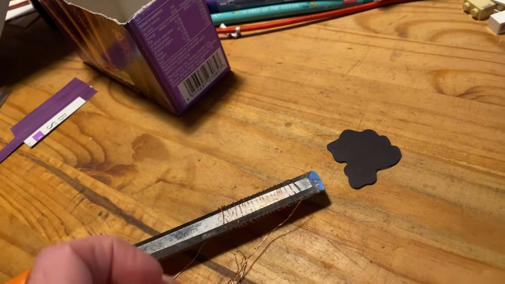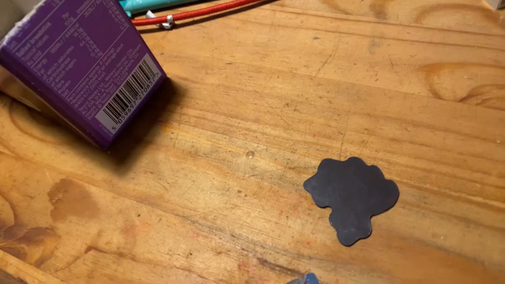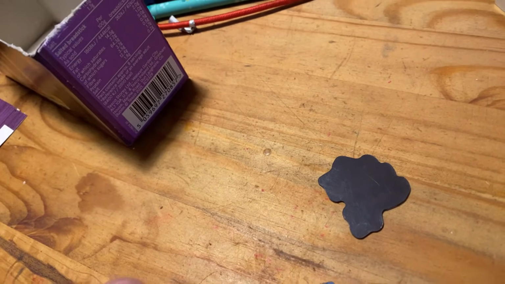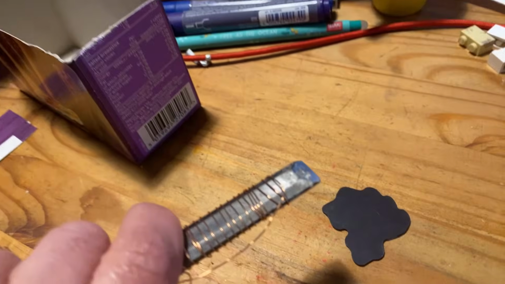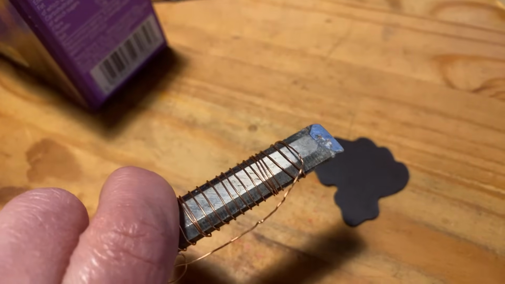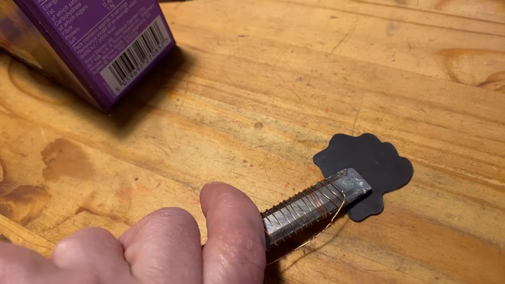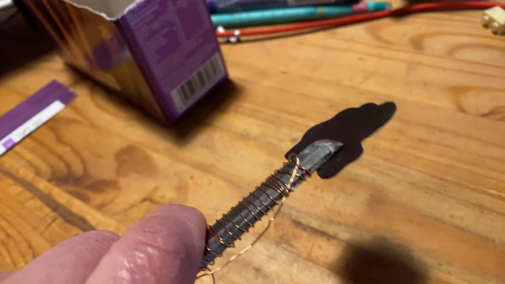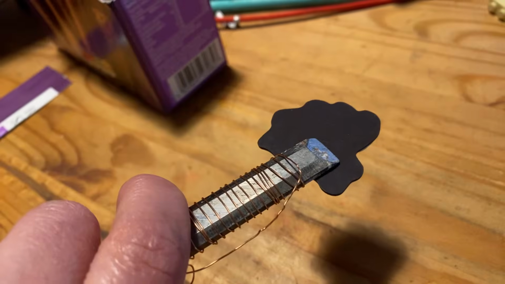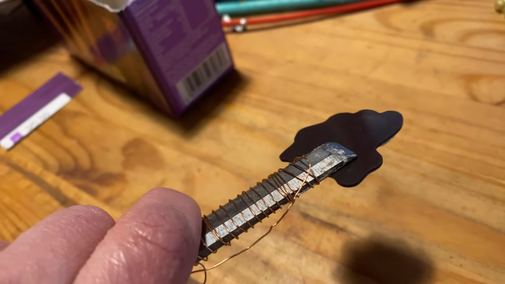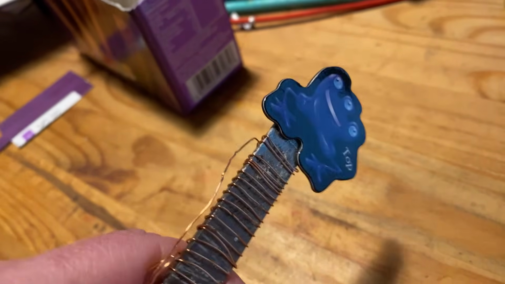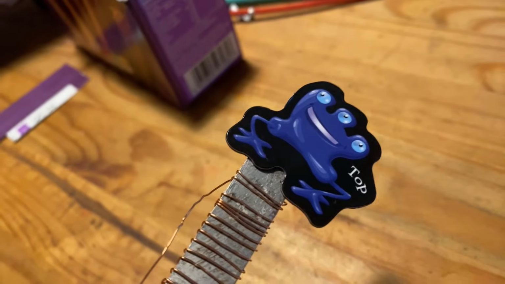You ready? I'm going to attach the battery. There we go. Okay. Ready? Oh, come on! Guys! So if you're trying this at home, be really careful because the wire will get hot. No way! I picked it up!